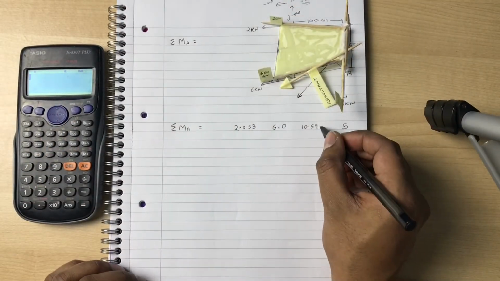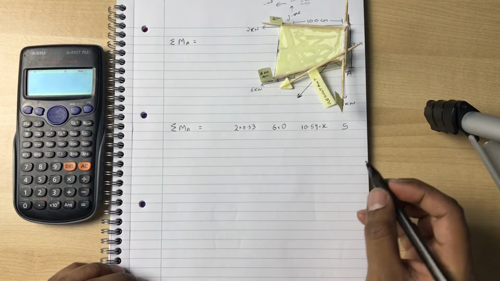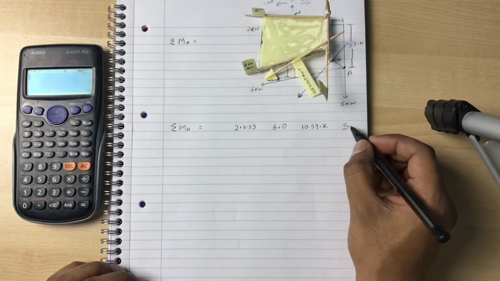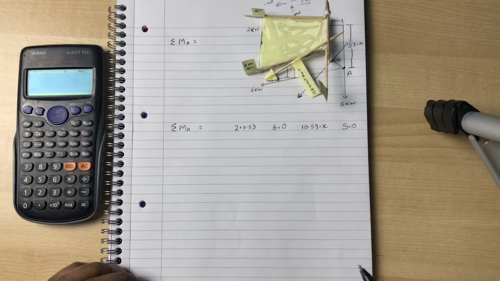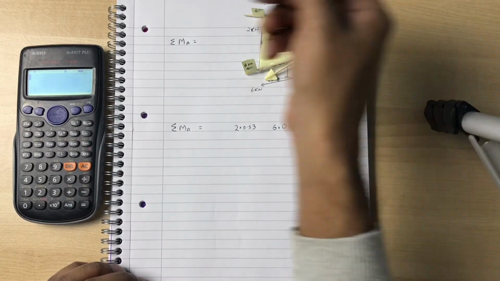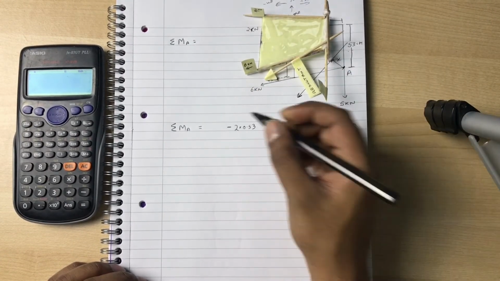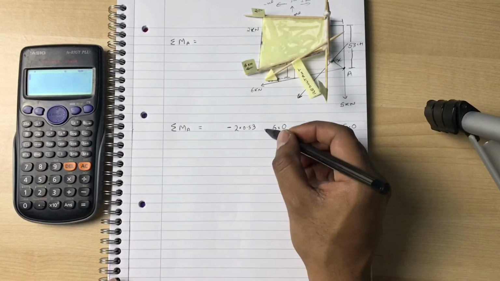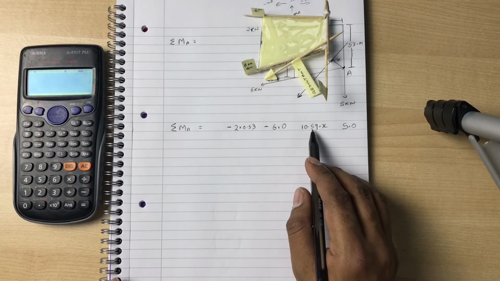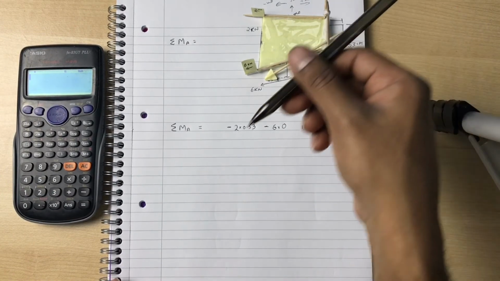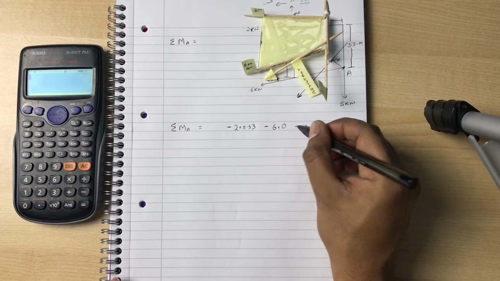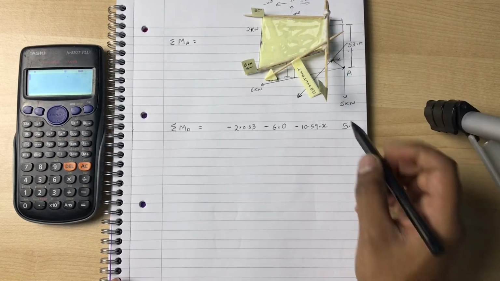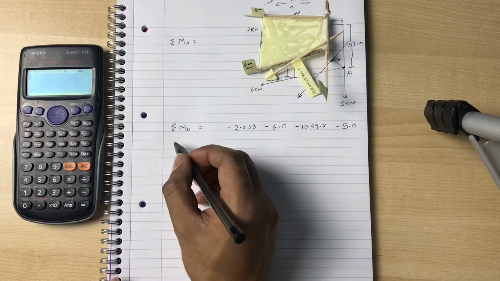That's going to be 10.59 times x, and 5 kilonewton, again it lies on the point, so it's going to be times 0. Now sign convention, so 2 going in that direction, so that's going to be negative. 6 goes in this direction, so the net direction is negative. 10.59 times x, so we know it's going in this direction, so that's going to be a negative. And 5 kilonewton goes in the downward direction, that's going to be minus.